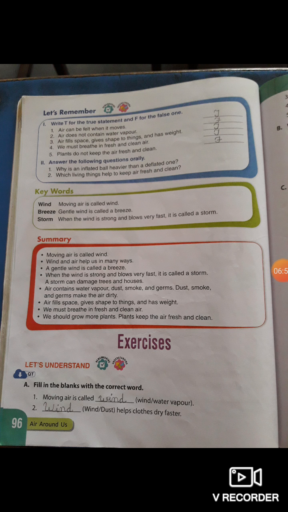Now, let's remember. The first one is to write T for the true statement and F for the false one. The first one is: air can be felt when it moves.